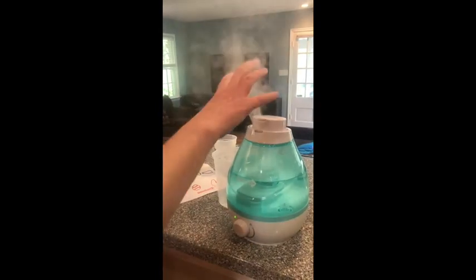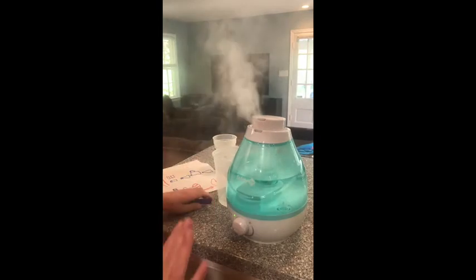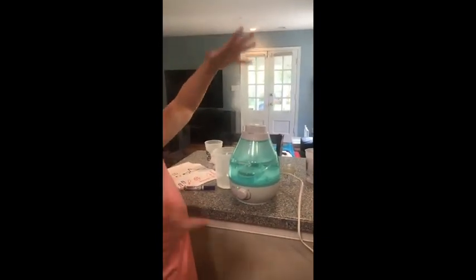Up here, my hand is, and this is pretty safe for me to be near. It's not going to hurt me. It feels a little moisture in the air, but it's moving and spreading out so quickly in the room, I couldn't really catch it. The molecules are moving quickly. So that's one place where I've seen water vapor in my house.